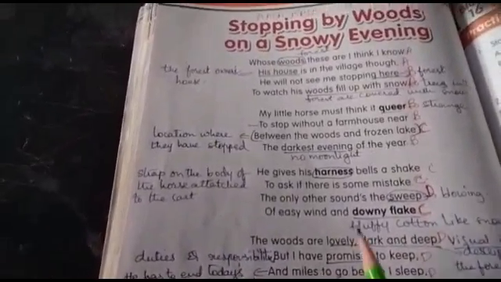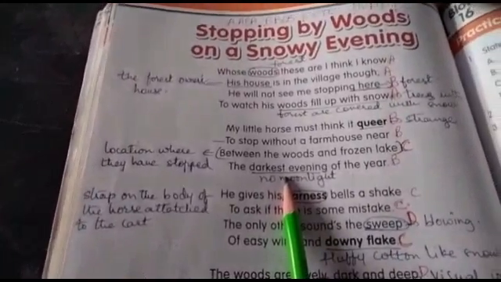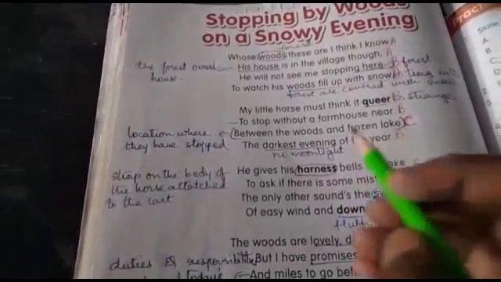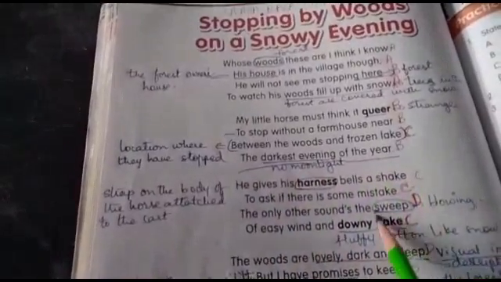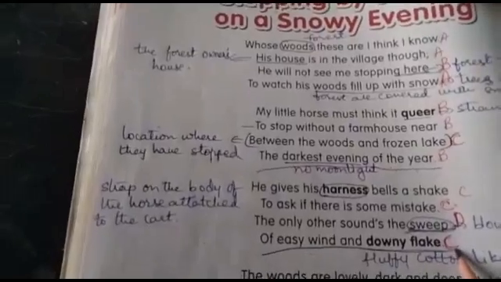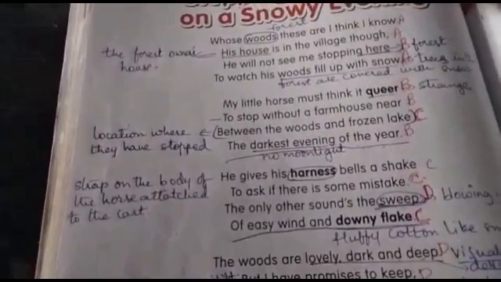Darkest evening of the year. See, there are few phrases like the darkest evening of the year, sweep of easy wind and downy flake. Yes, and frozen lake.